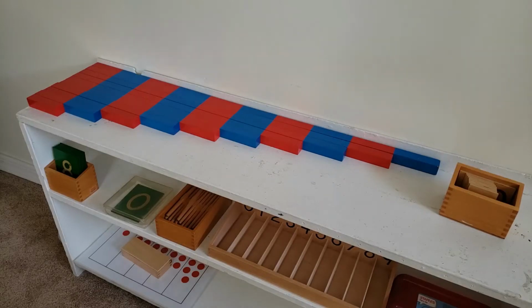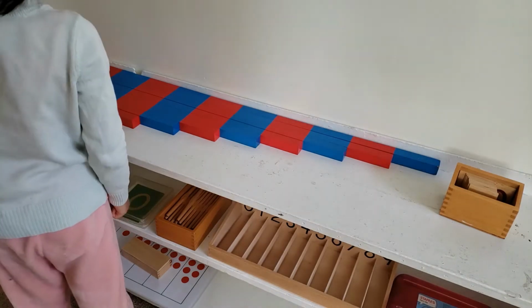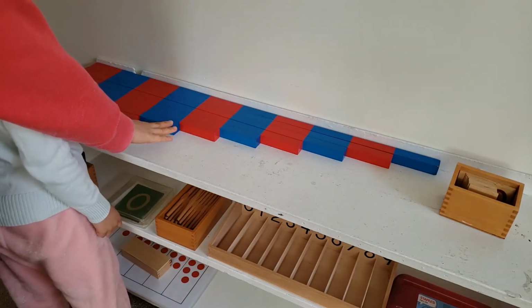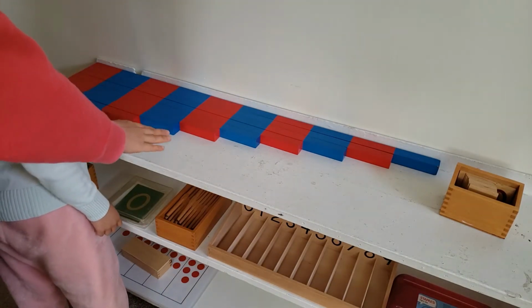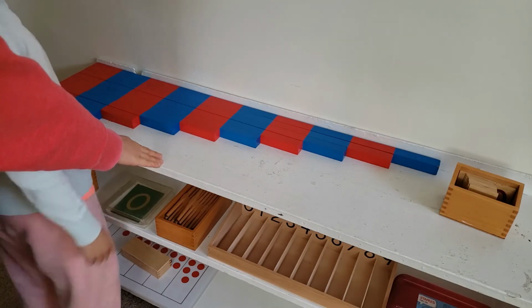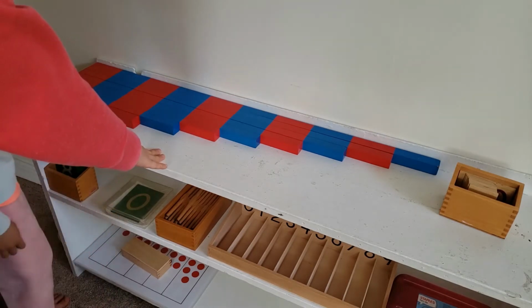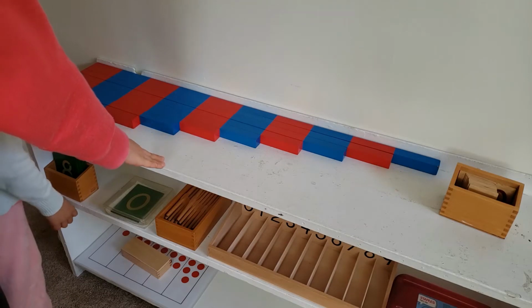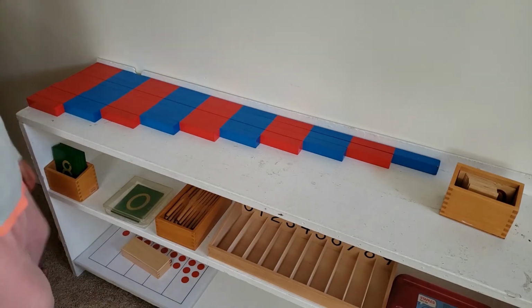Chloe, I would like to work with you today. Okay. Come with me. These are the number rods. Oh, they do look like our red rods, right? Yeah. We're going to take a mat and unroll it on the floor. Okay.